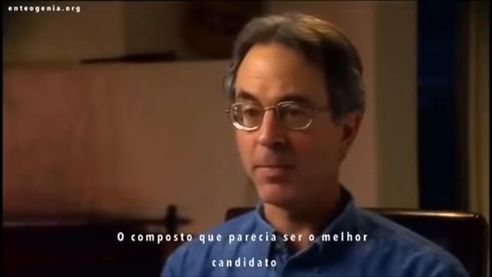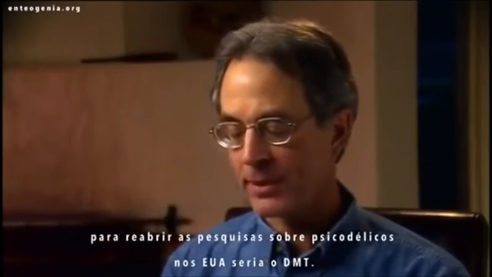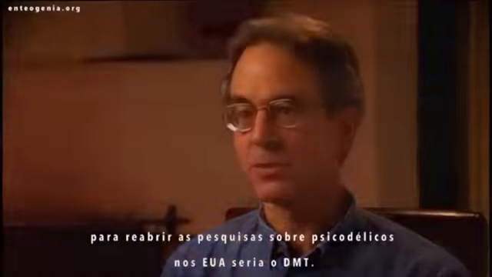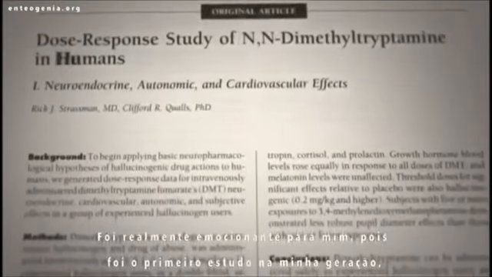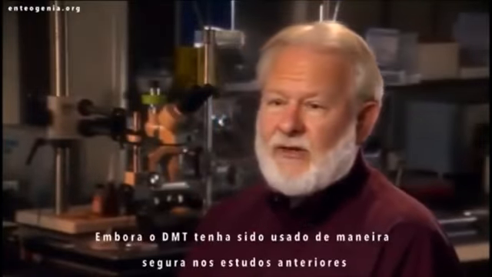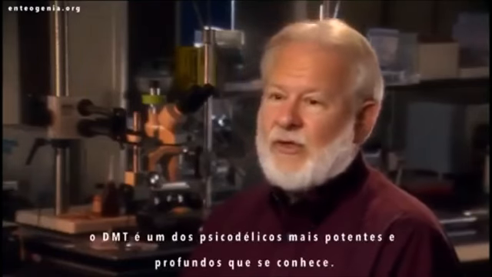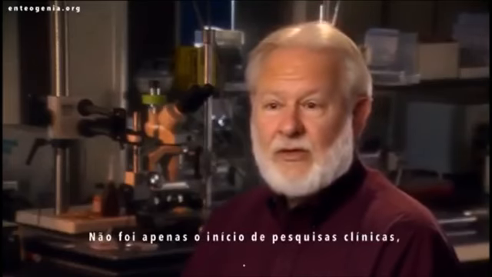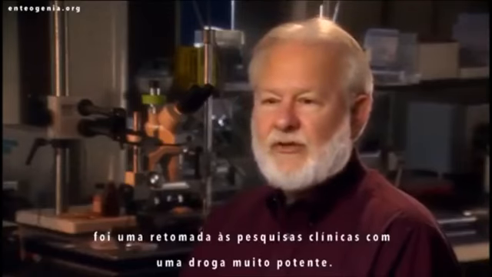The compound that seemed like the best candidate to reopen the U.S. front on psychedelic research would be DMT. It was exciting for me because I thought this is the first study in a generation. And not only that, despite the fact that DMT had been used safely in earlier studies and it was this natural component of the brain, DMT is one of the most profound and potent psychedelics known. So it wasn't just an initiation of clinical research, it was a reinitiation of clinical research with an extremely potent drug. I was of the strong opinion that you could do these studies, and Rick agreed.